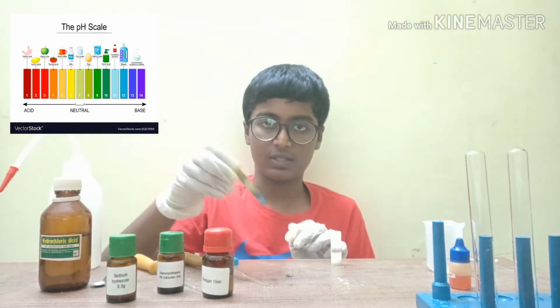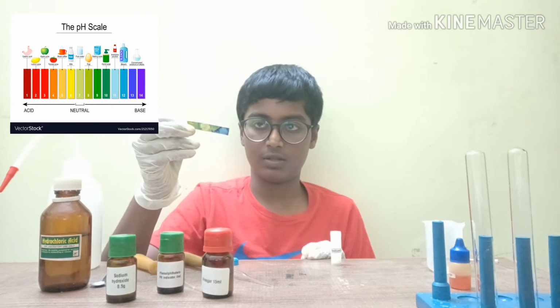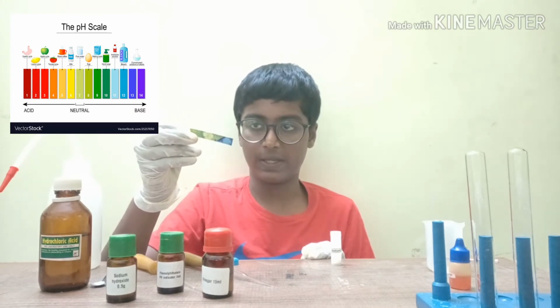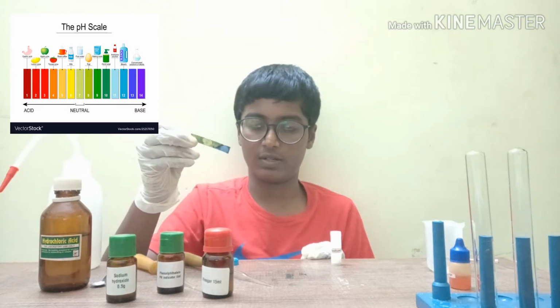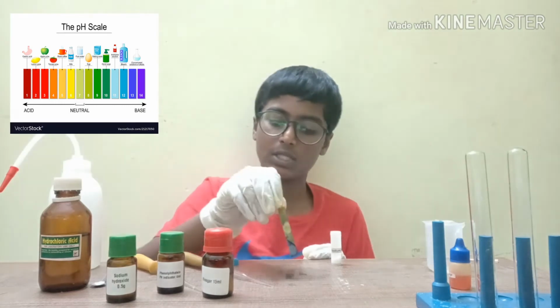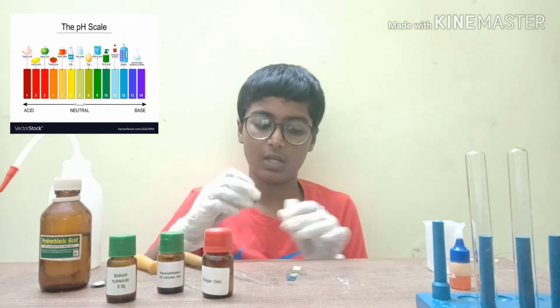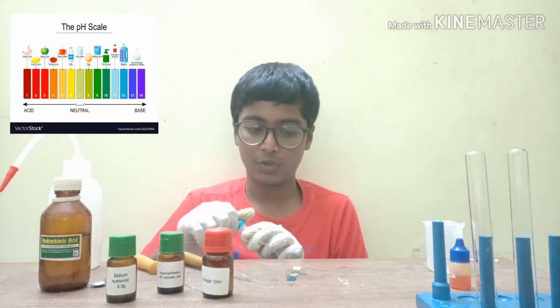You can see the solution has turned a light bluish green color because this sodium bicarbonate is not too basic.